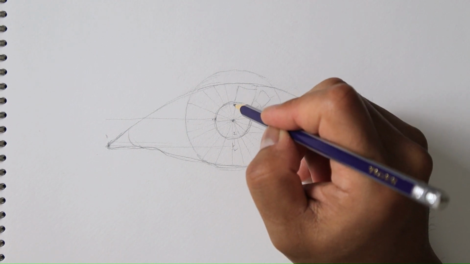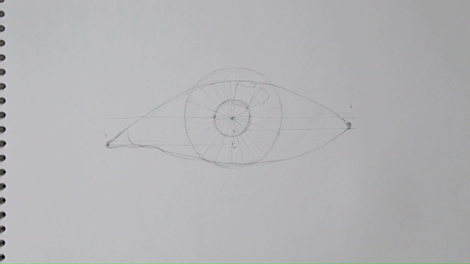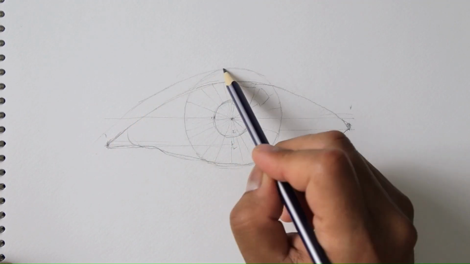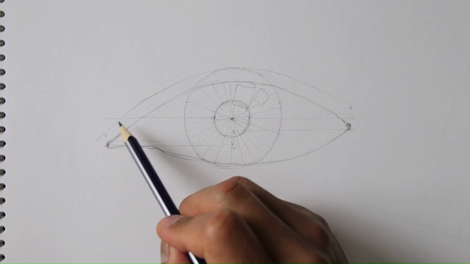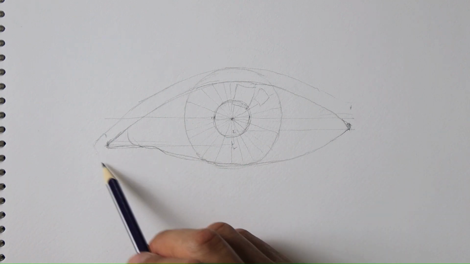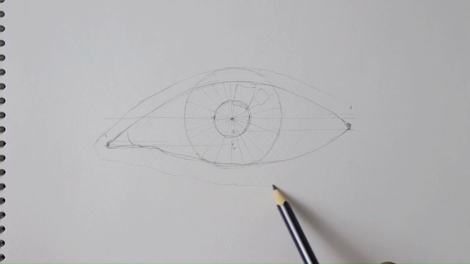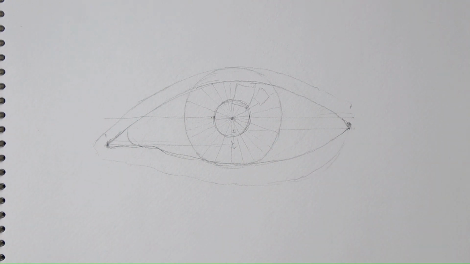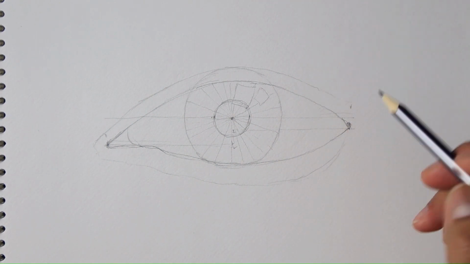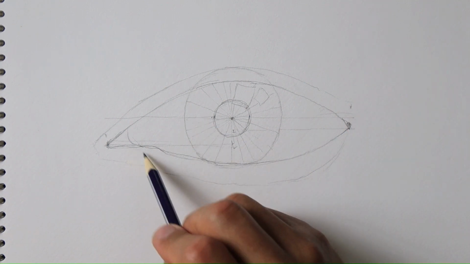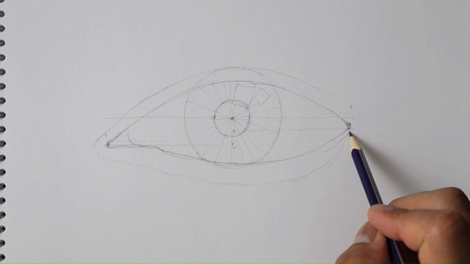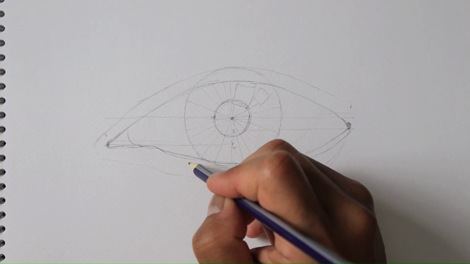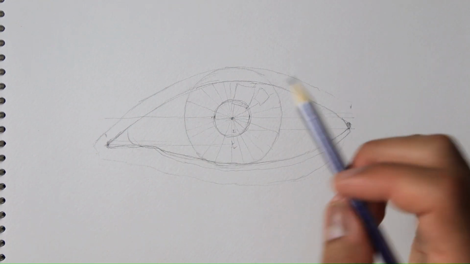So using that center point located in the lens, with lines going out. Then of course before that, more adding the lines of the eyelid. I find it's easier to draw starting with the line drawing first. This is the line of the lacrimal point.